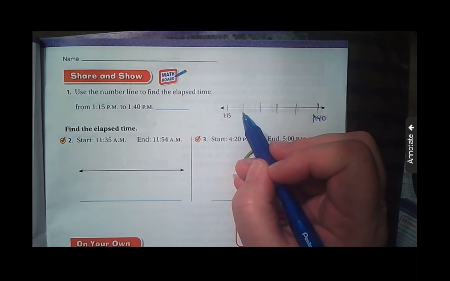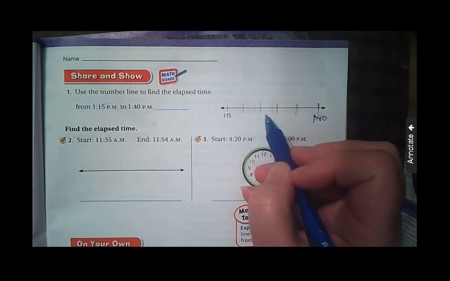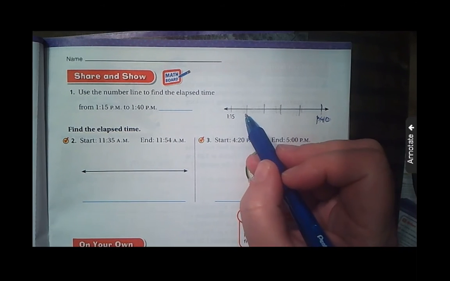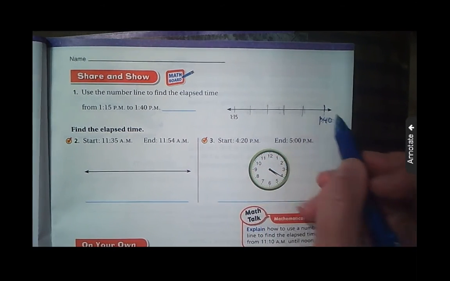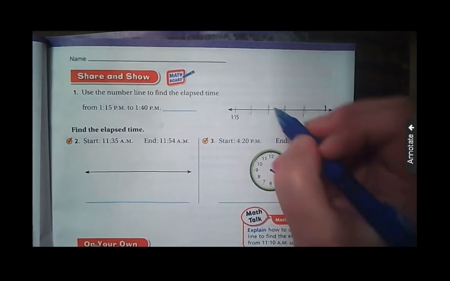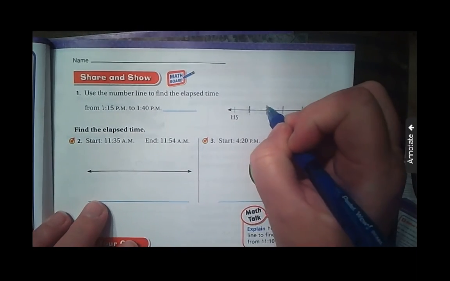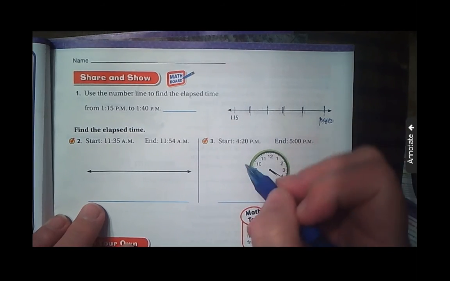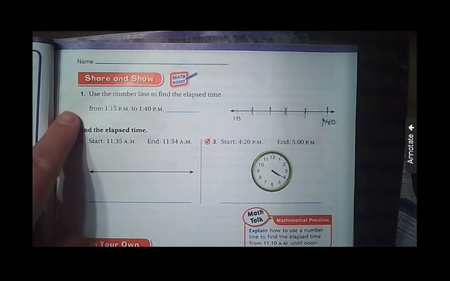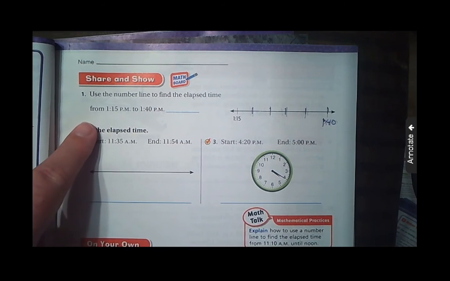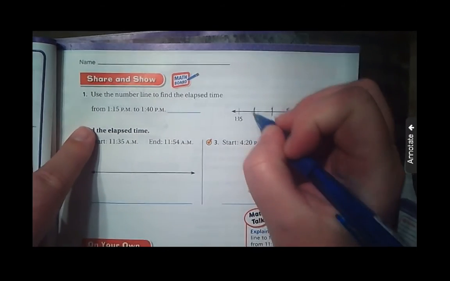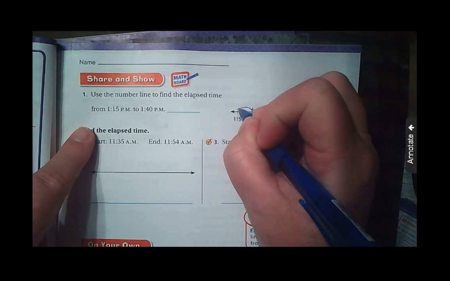15, 20, 25, 30, 35, 40. So I need 5 lines. 1, 2, 3, 4. I'm going to draw 4 in because the 5th one I put in already. Okay. And again, you don't have to do by 5s, or you could do 1 5 and then do the rest 10s, but for me, 5s make sense. All right, so we're going to jump in by 5s.